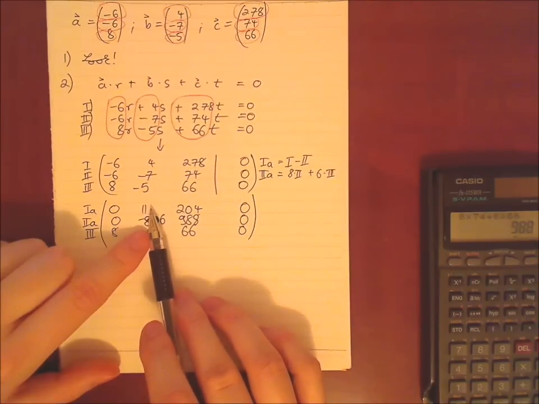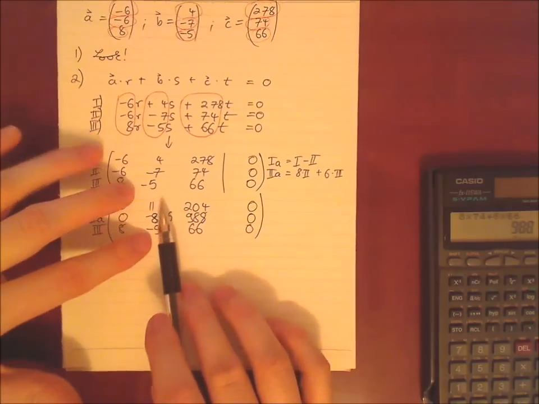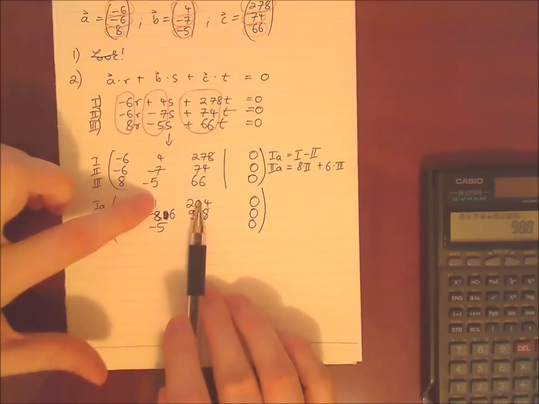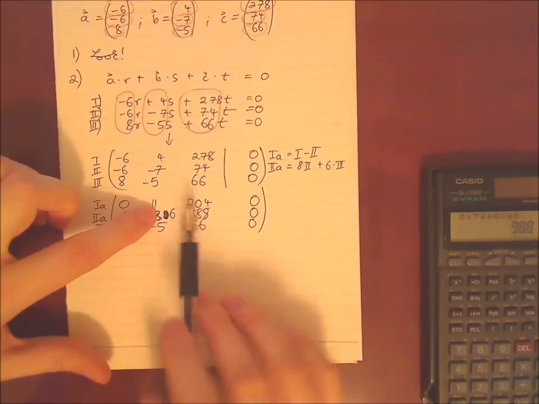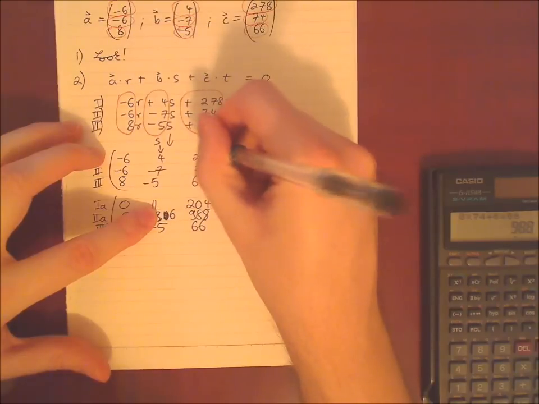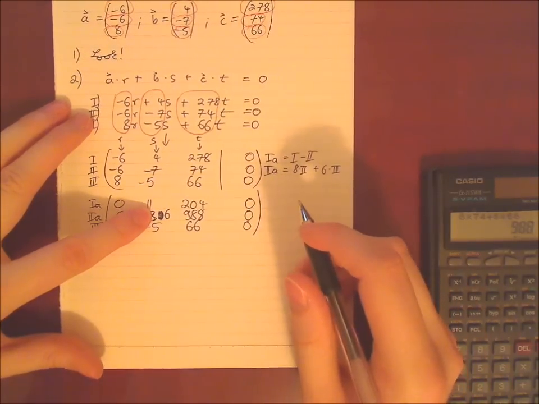We have here a variable, and here, and also the multiple is not the same, like the relationship between those two variables, between s and t in this case, like this is our s column, this is our t column, this is our r column.